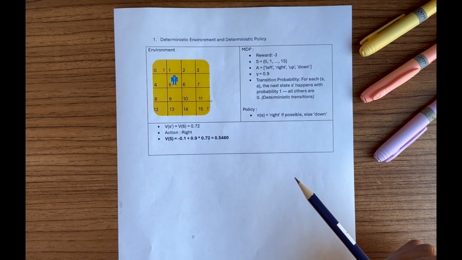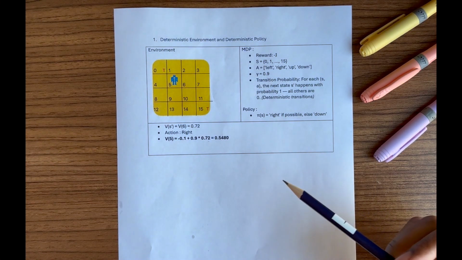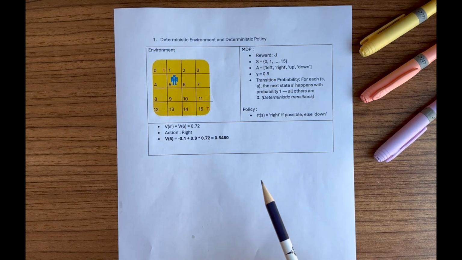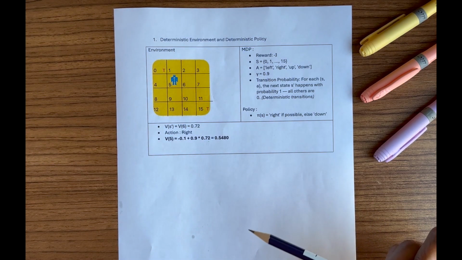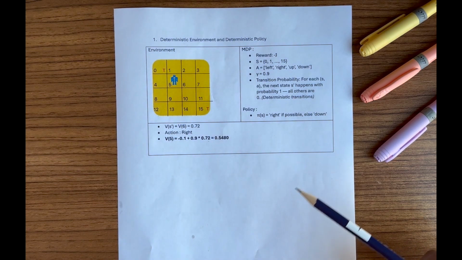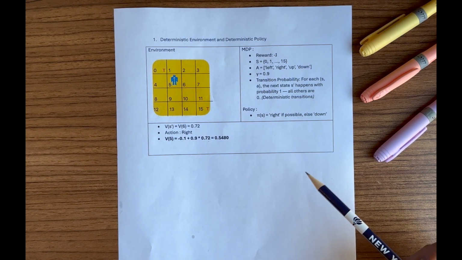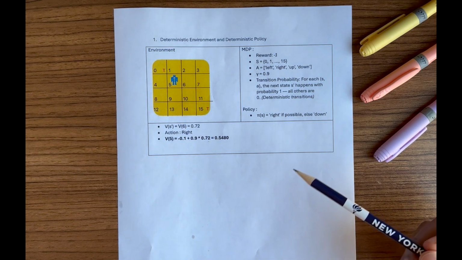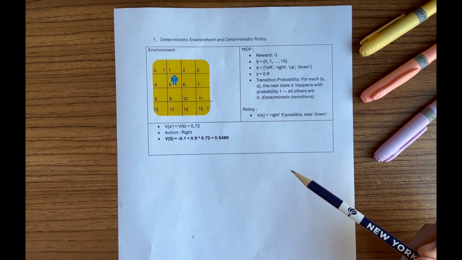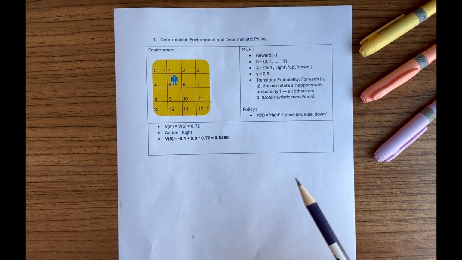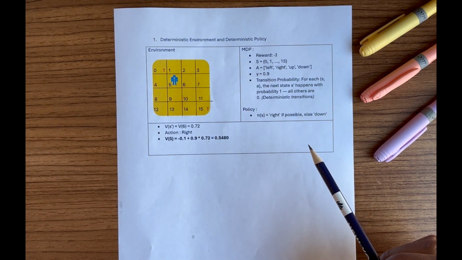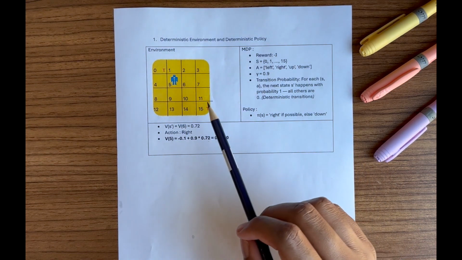Hi everyone. So in the previous video, I realized that I did not clearly explain the differences between the types of policies and environments when computing expected values in the value function. So in this video, I will fix that and make the distinctions clear. So we have this system.